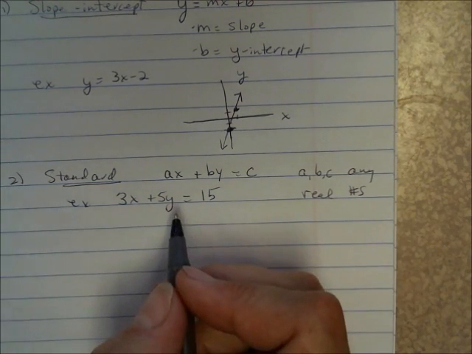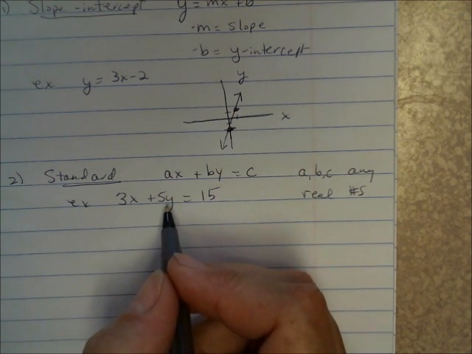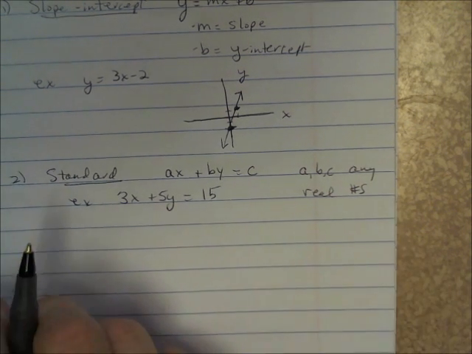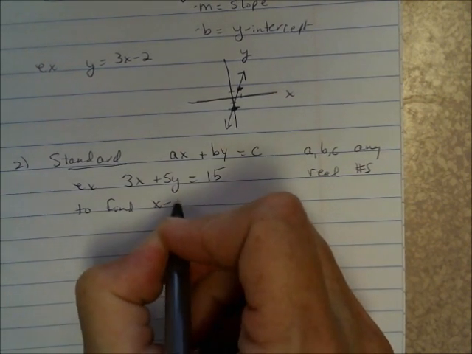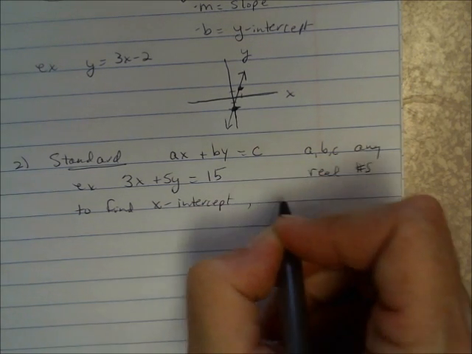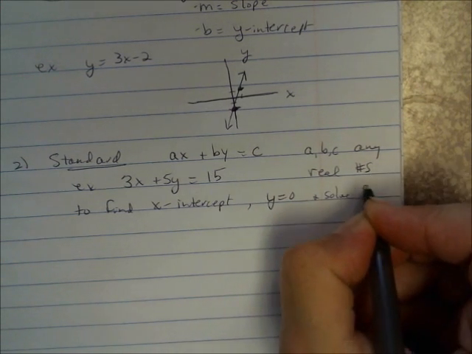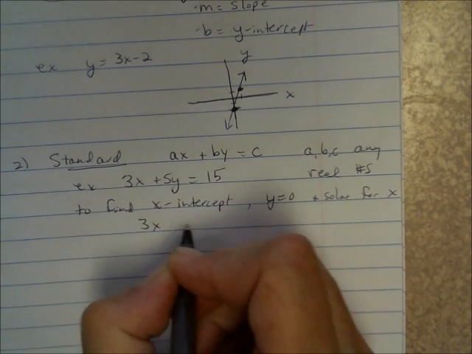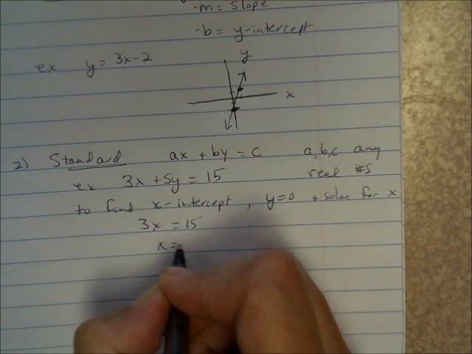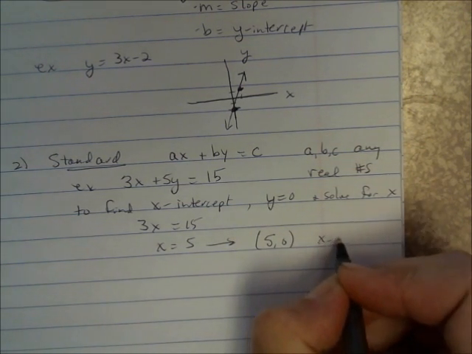Now, if you wanted to graph this, usually you'll just find the x-intercept by setting the y value equal to 0. And then you'll find the y-intercept by setting the x value equal to 0. So to find the x-intercept, you let y equal 0 and solve for x. So that would go like this. 3x is equal to 15, so x is equal to 5. So that means 5 comma 0 is the x-intercept.